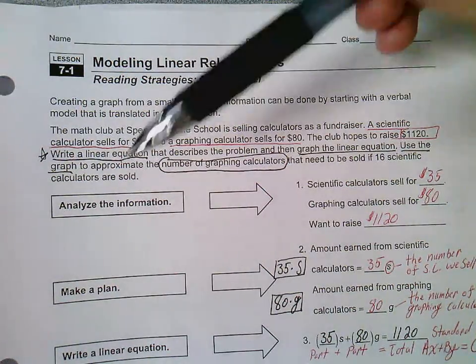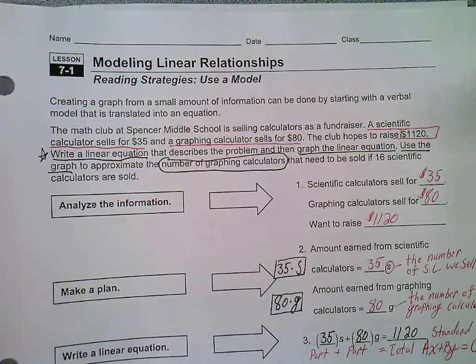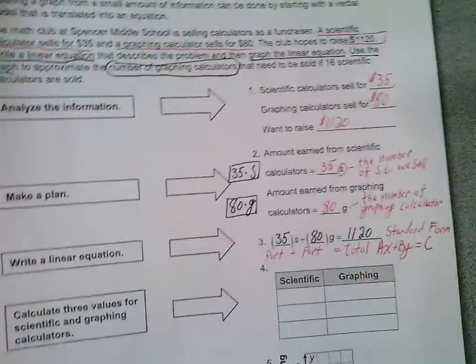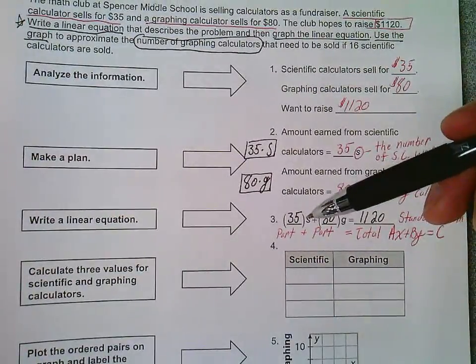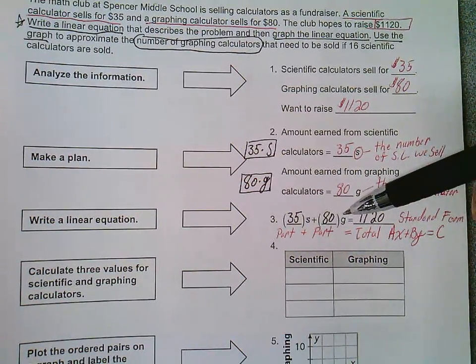We broke down the information by analyzing it, making a plan, and writing an equation. So we can see that our part total in standard form was the amount we made from scientific calculators. That's the 35S, $35 for each scientific calculator, and $80 for each graphing calculator.